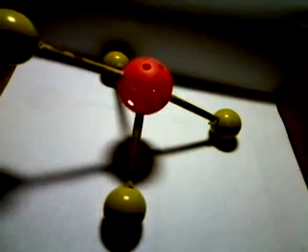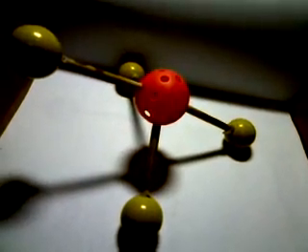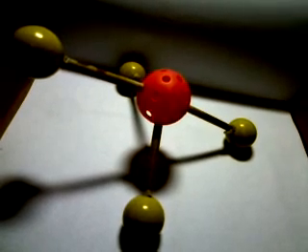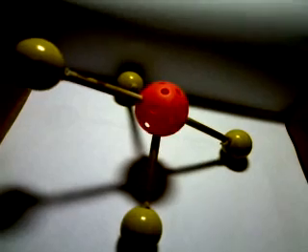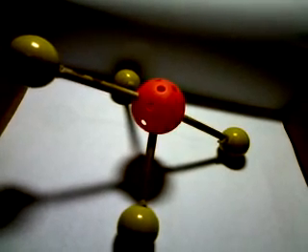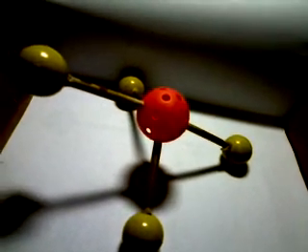But we also have to consider the expanded octet molecules, where there's more than just 4 pairs of electrons around the central atom. So we get the shape when we have 5 pairs around the central atom, but one of them is a lone pair. It ends up in one of the triangular planar positions, and we get this shape, which is known as a seesaw.